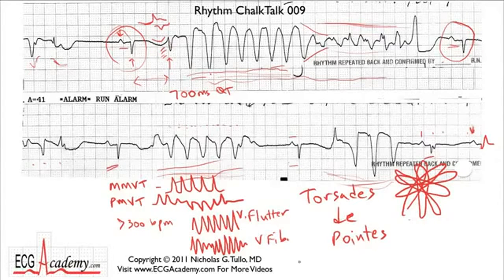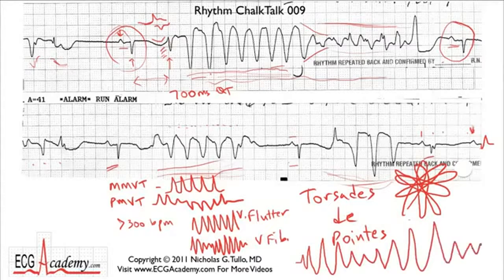But when you look in the textbooks, you'll usually see a polymorphic VTAC that gets smaller, and then it gets bigger, and then it gets smaller, and it looks very classic. In all the books, it looks the same, and that's not what this looks like. But it is. It's torsade, trust me. Even though it looks fairly monomorphic in the beginning, clearly the morphology changes, and what's happening is the axis changes, and that makes the QRS much larger initially in this ECG lead, but then when the axis shifts, suddenly the QRS gets much smaller because it's going to be bigger in a different lead, right?